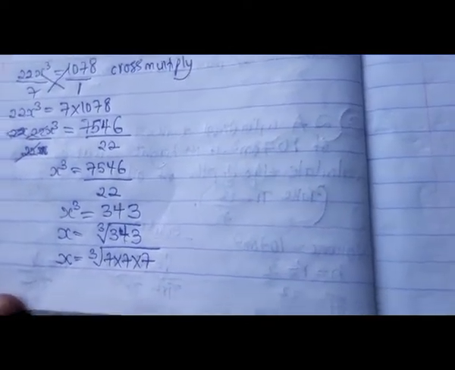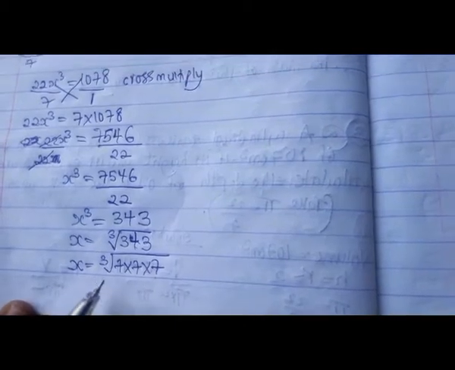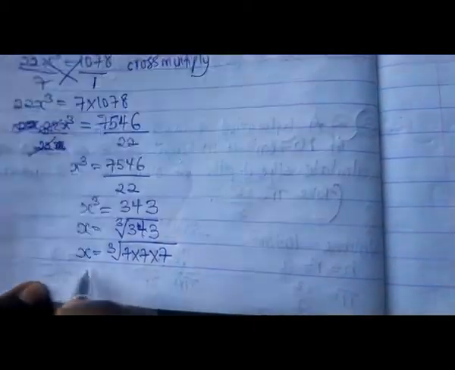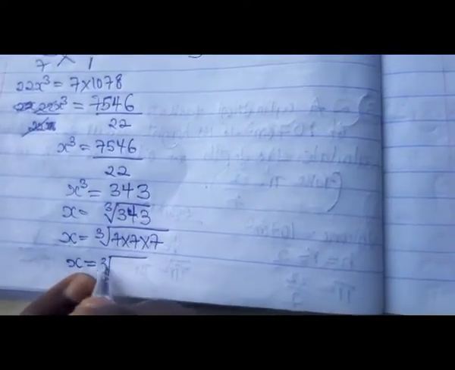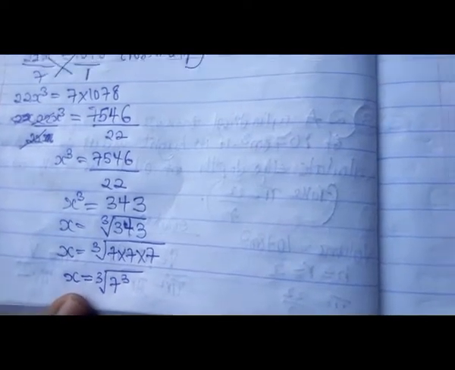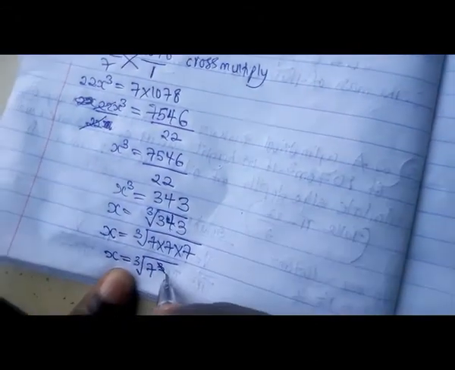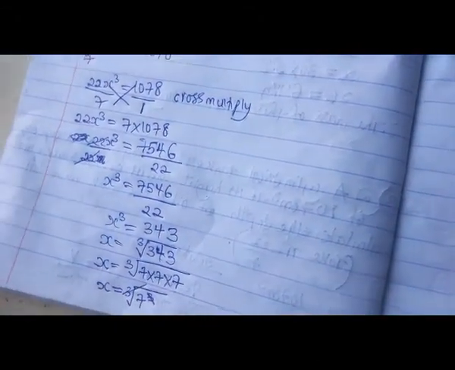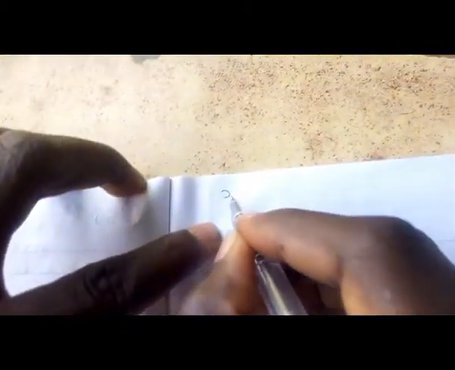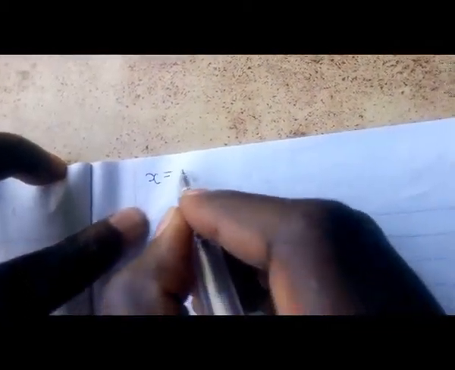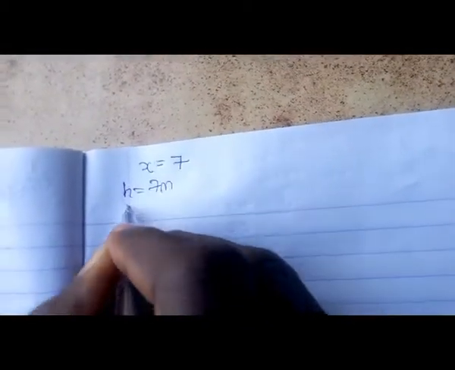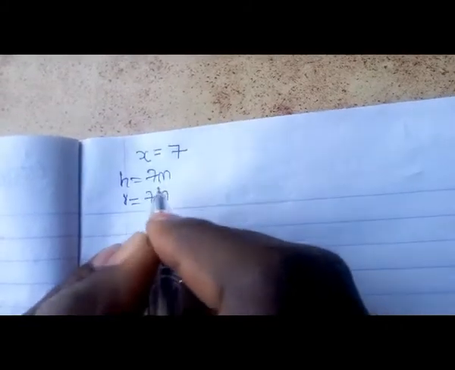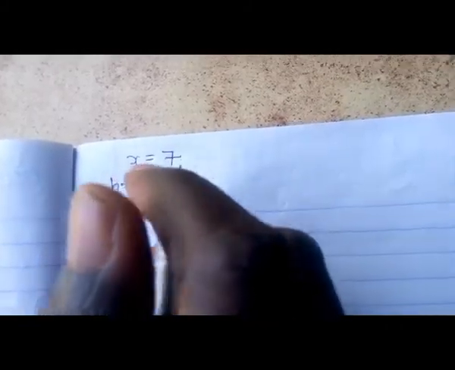Once you check your multiplication table, once you multiply 7 in 3 places together, it will give you 343. So x equals what? Cube root of 7 raised to power 3. 7 raised to power 3 is 343. Therefore, the 3 will cancel the cube root. Therefore, x equals 7. Therefore, our edge is 7 meters and our radius is 7 meters. That is the end of that question.